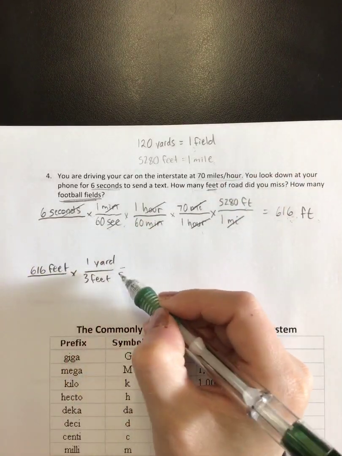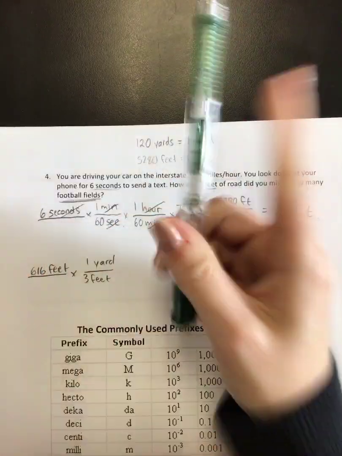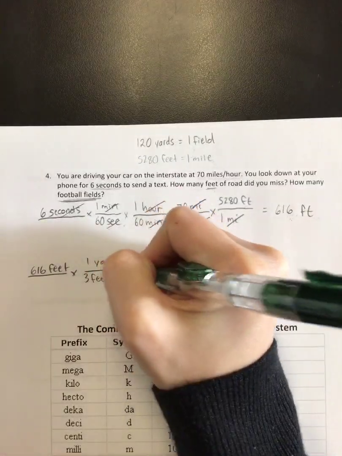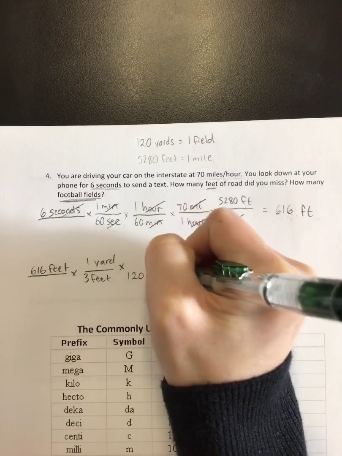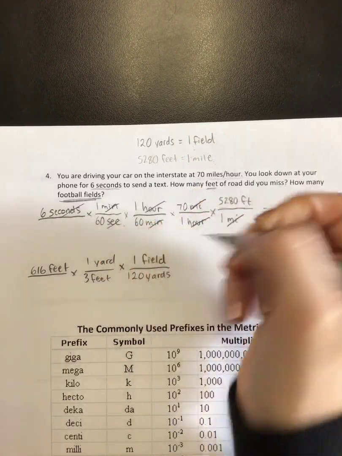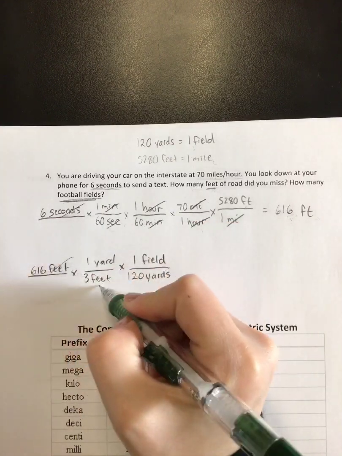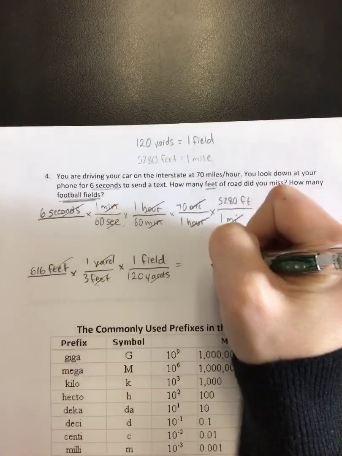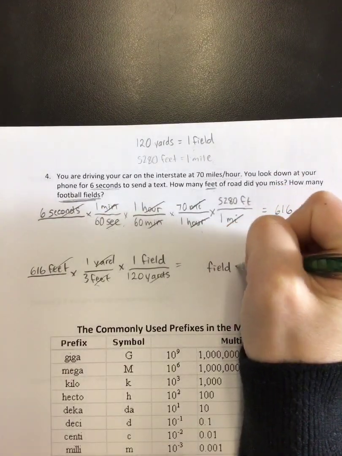Okay, so feet will cancel with feet. I'm left with yards. Multiply. Now with yards, I know that there are 120 yards in 1 football field. So feet cancels with feet, yards cancels with yards. I'm left with units of fields.